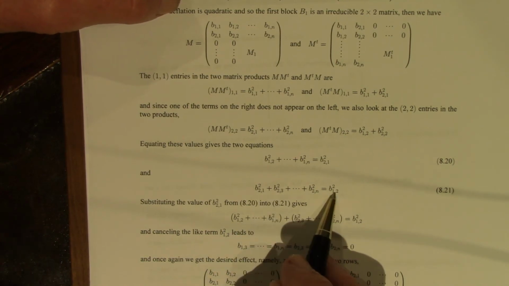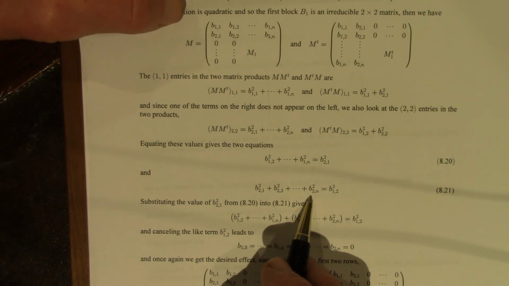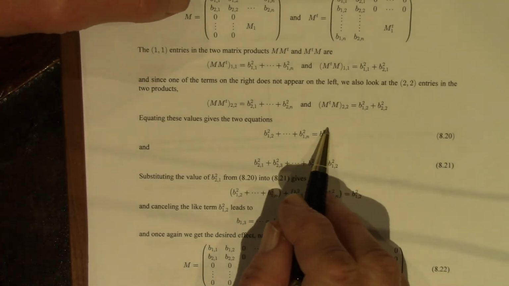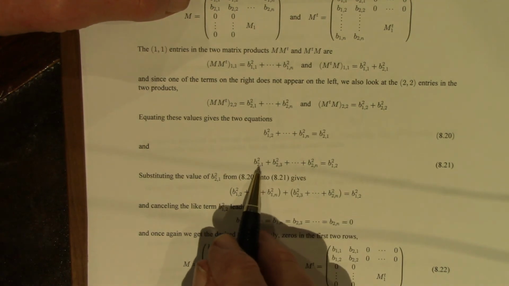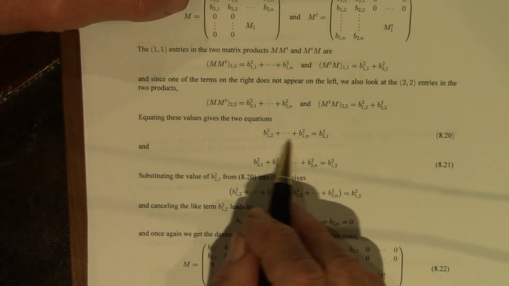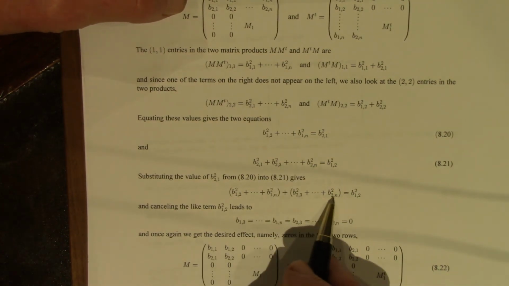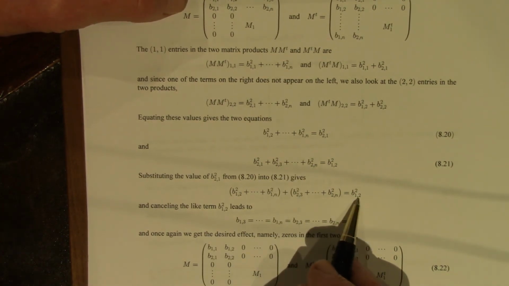So we'll get this equation. We have these two equations now, and we can take this value, which appears right here, and replace it by all of this, and we'll end up with this equation that looks like this.